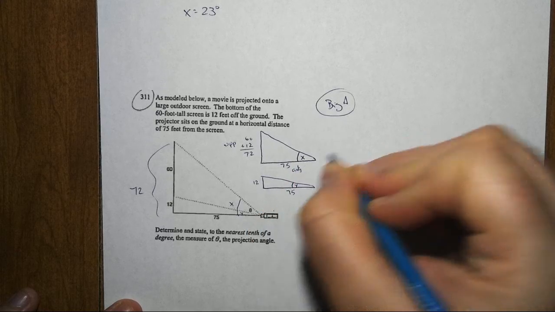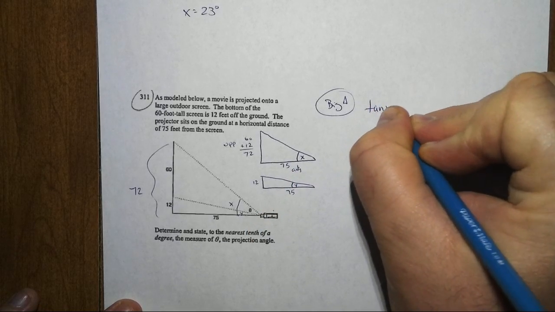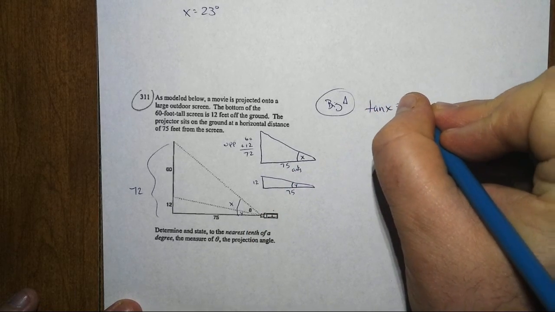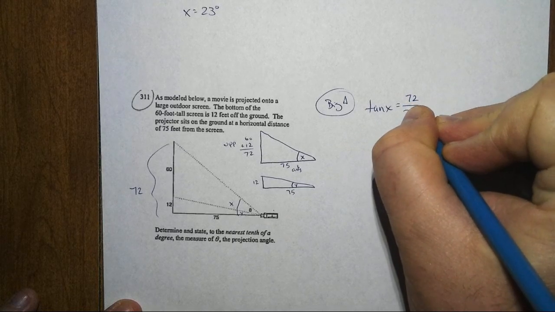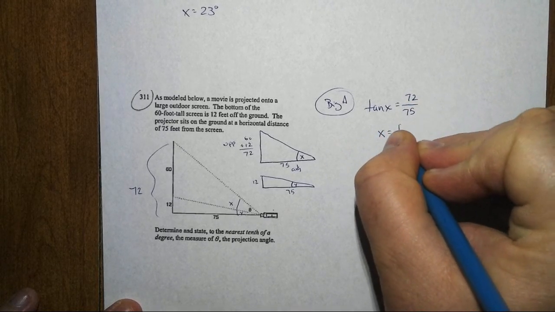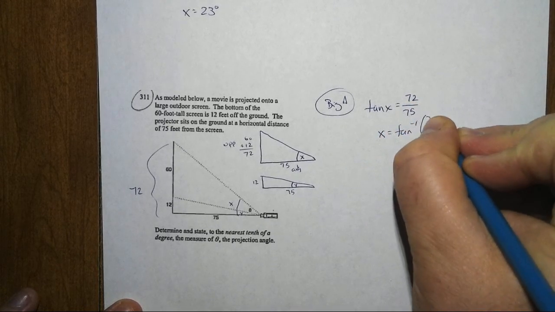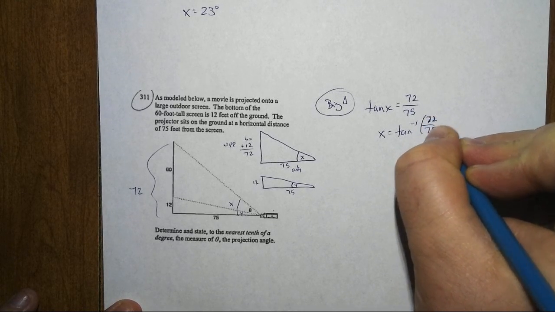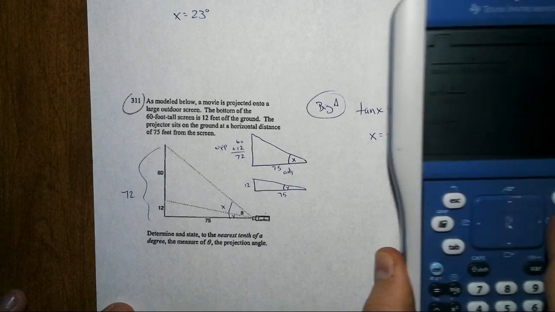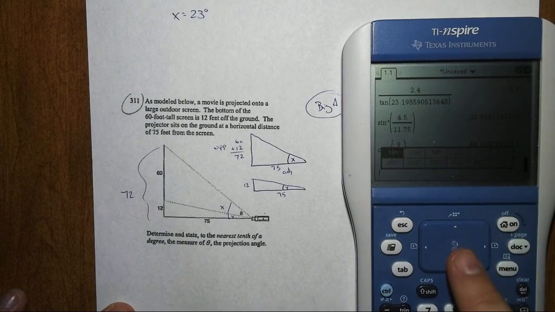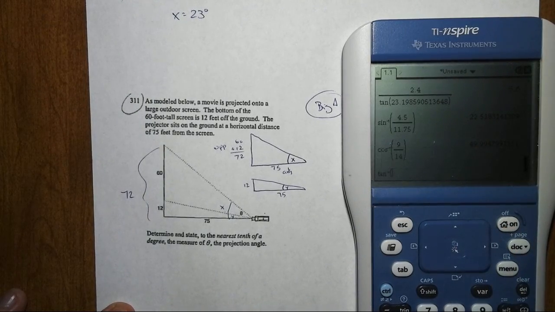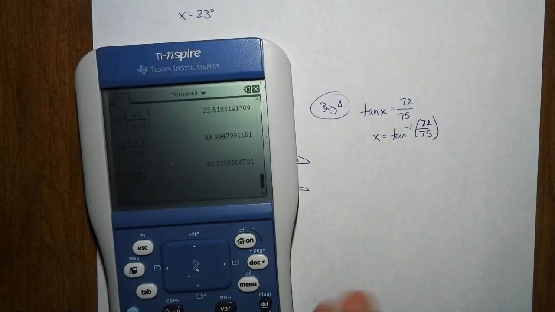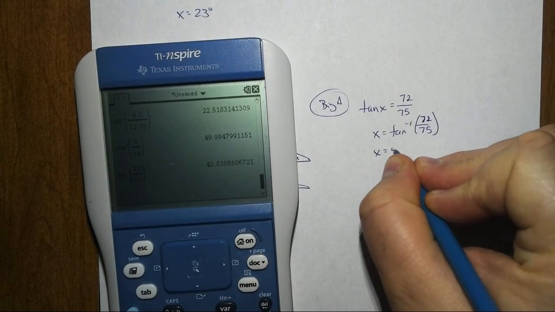We have the adjacent on the bottom. So we want to do the tangent of x is equal to opposite 72 over adjacent 75. We're going to do the tangent inverse, 72 over 75. Trig, tangent inverse 72 over 75. And I get that lovely angle right there.